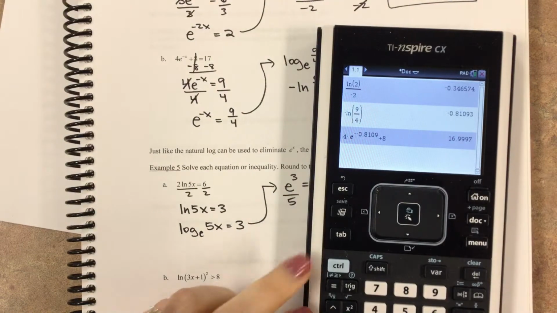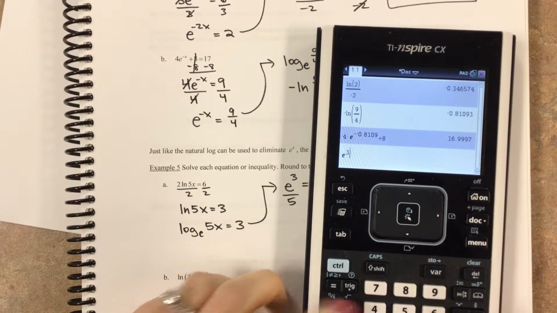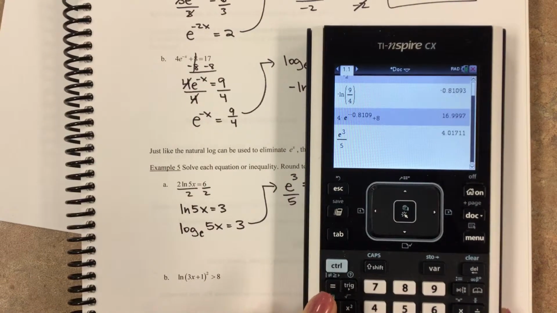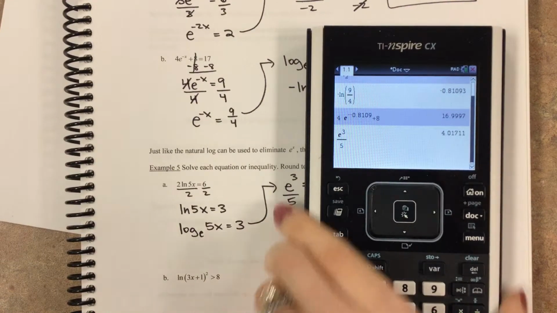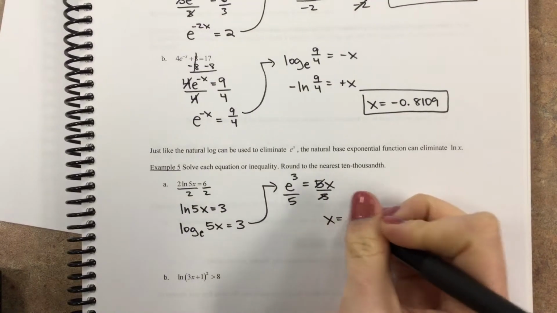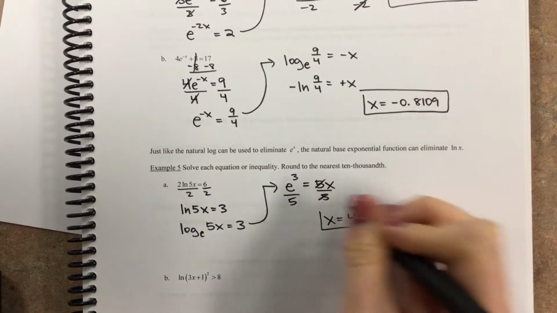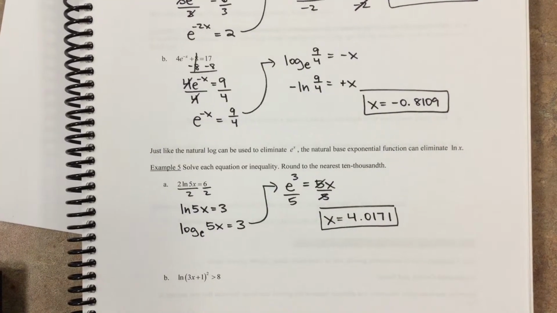So in my calculator, I can do e to the 3rd divided by 5. And that would be my answer. 4 decimal places, 4.0171. Okay, so final answer on that.